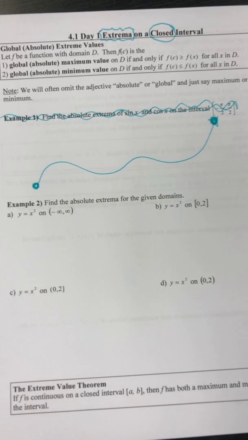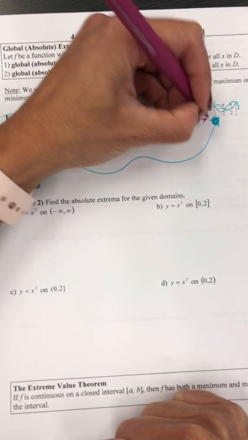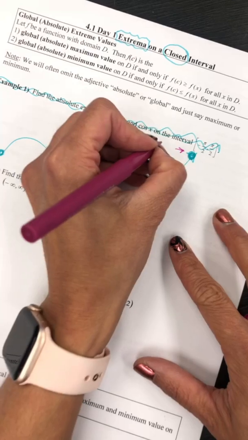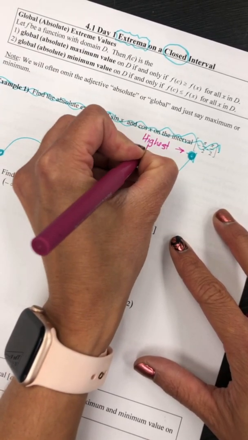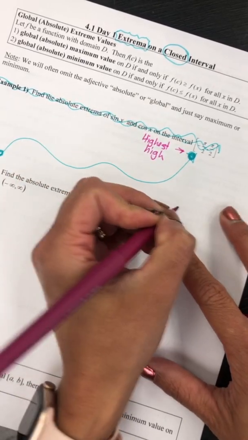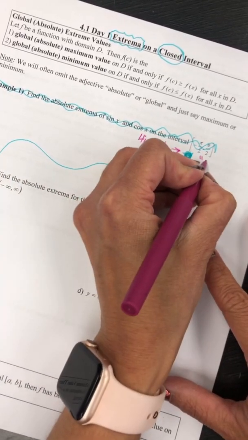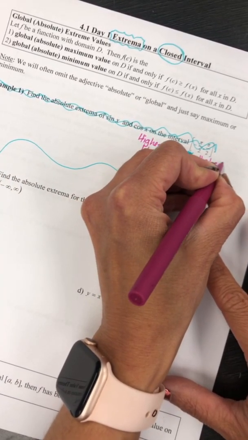So when we're looking for the absolute maximum, we are looking for the highest high in a graph. Well, up here, this endpoint would be the highest high. Highest high is called the absolute maximum.